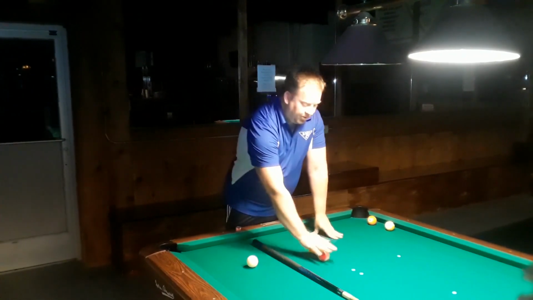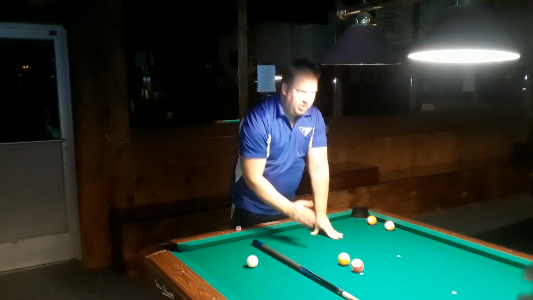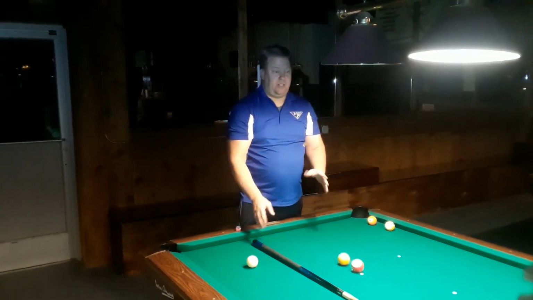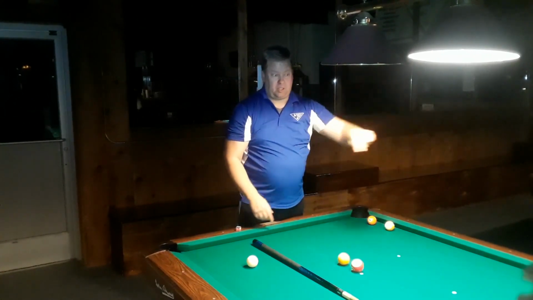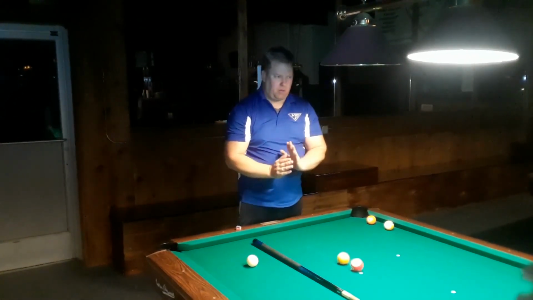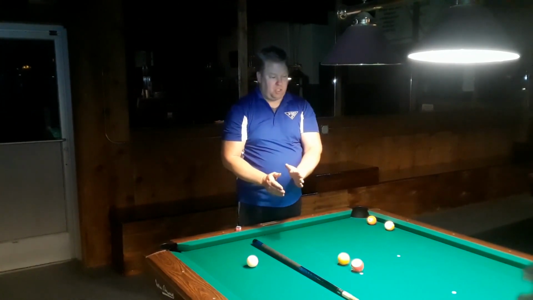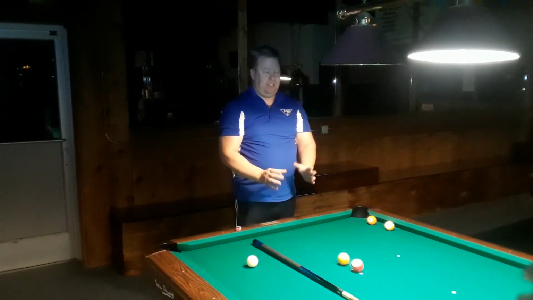So let's talk about a couple things that we just learned here. One is throw as a cut angle change. Before, we saw some curves occurring. This is not a curve. The ball is going straight down the table, but there was a change at the moment of impact. It changed that angle.